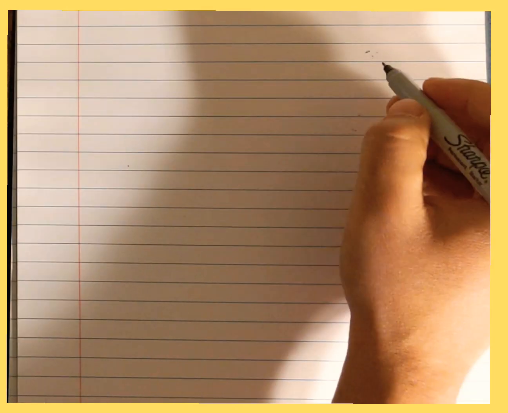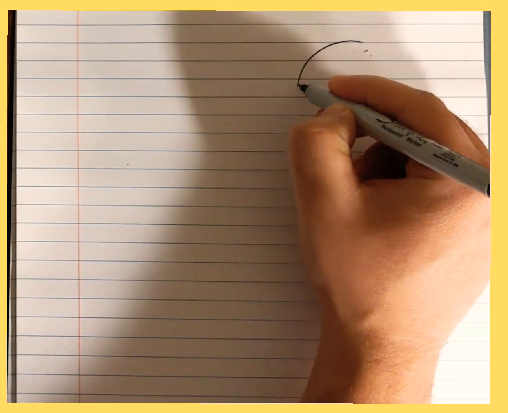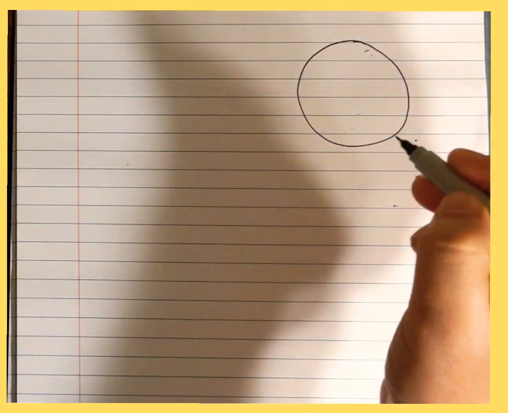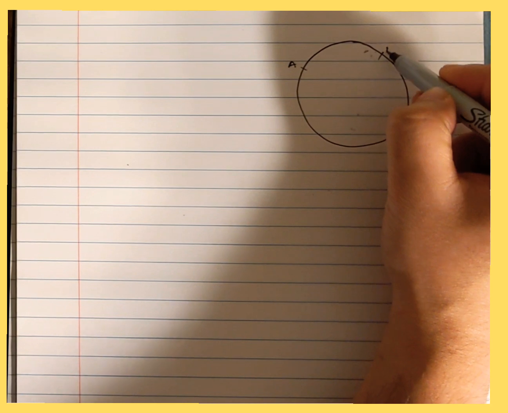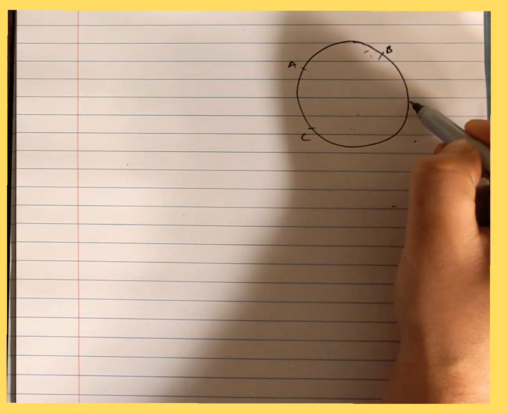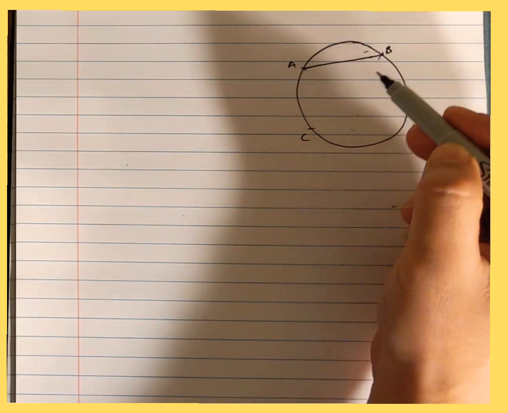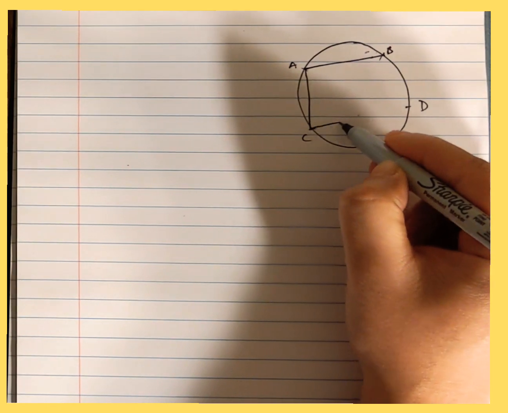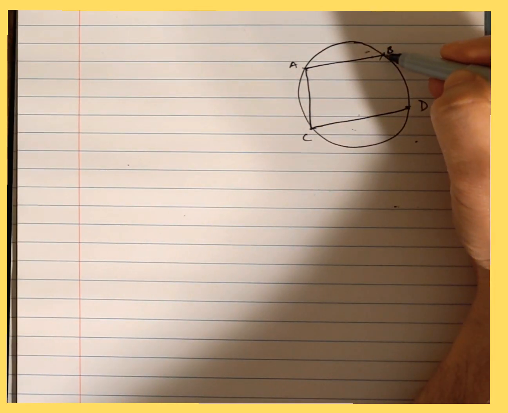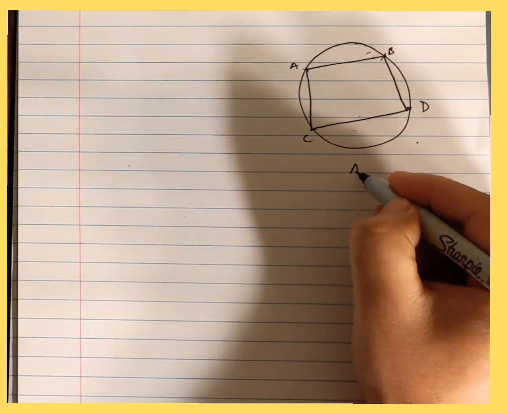Okay, so now we will look at a new concept here. This is basically a circle, and let's say you have points A, B, then point C, point D. If you join AB, AC, CD, and BD, what is ABCD?